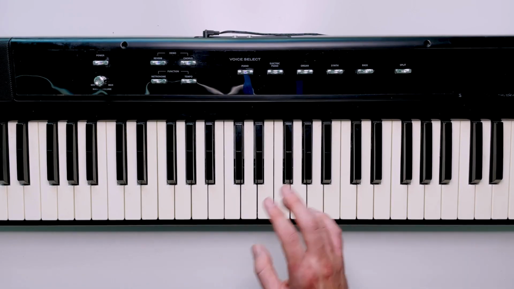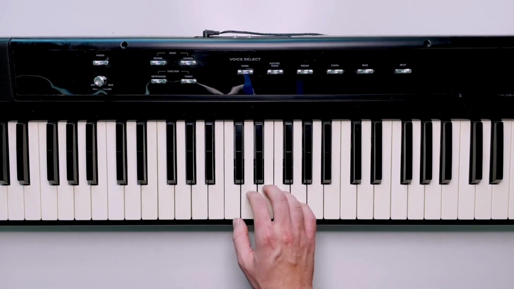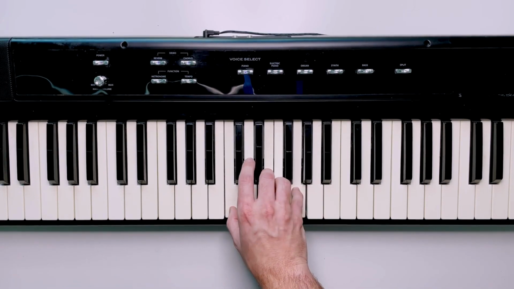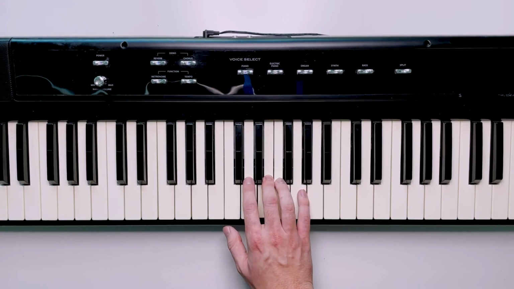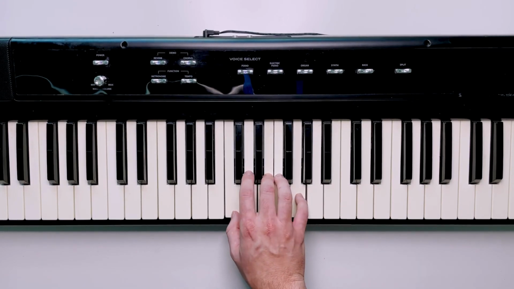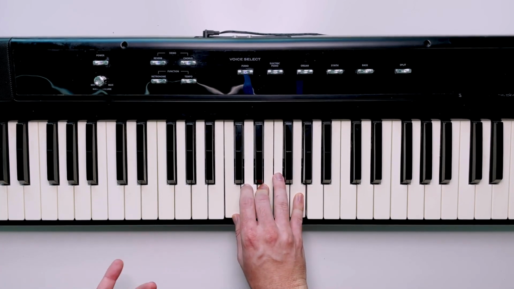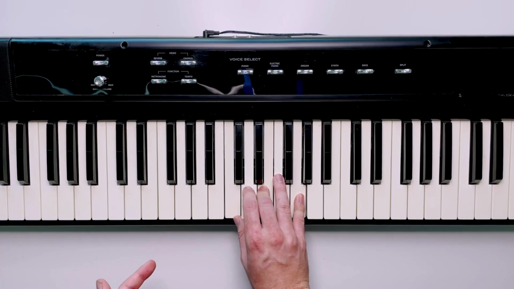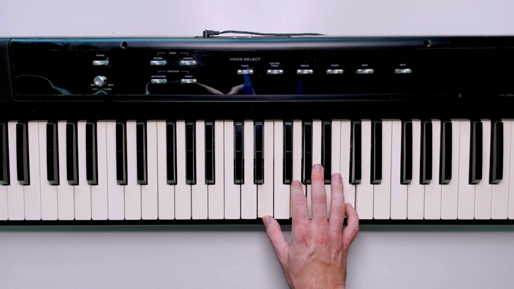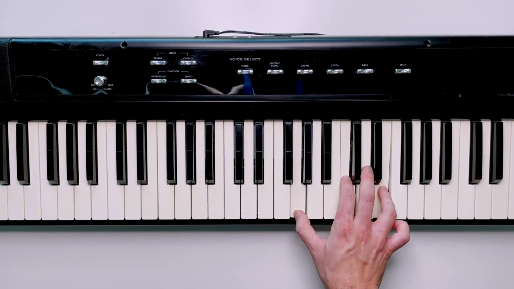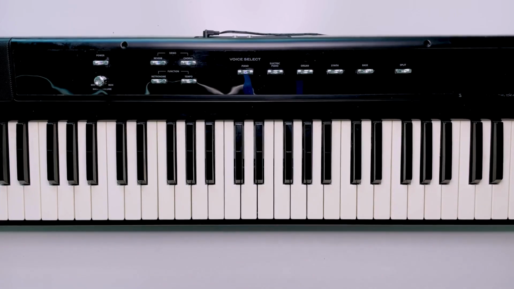An inversion is just a fancy name for saying, play that chord a little bit differently. So here's the secret. That's a C major chord. It uses the note C, the note E, and the note G. C, E, G, C major. The secret is that you don't have to play C, E, and G in this order for it to be a C major chord. If you played E, G, C, that's a C major chord. If you played G, C, E, that's a C major. Those are all C major chords.